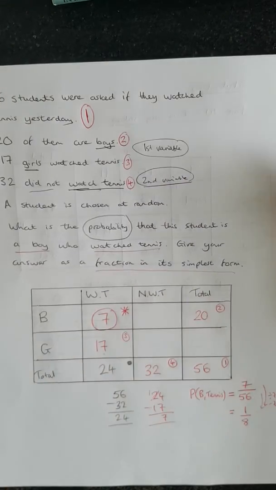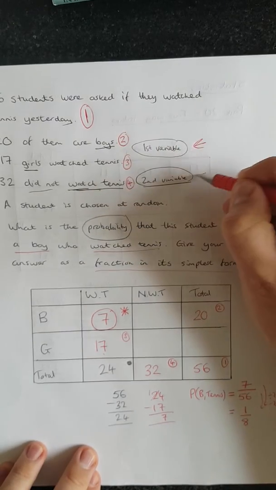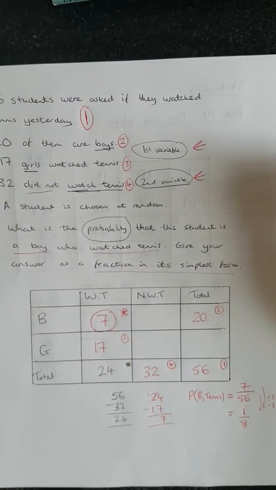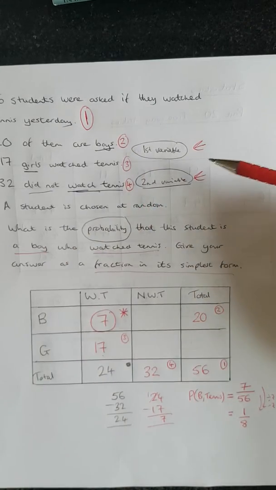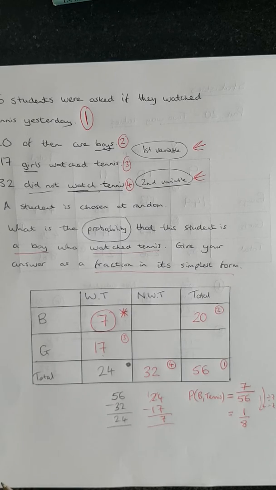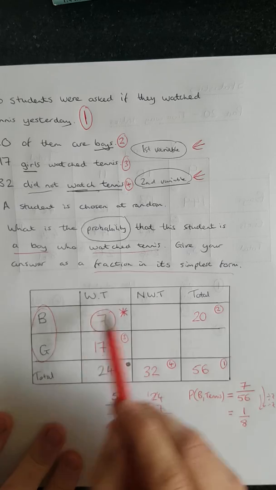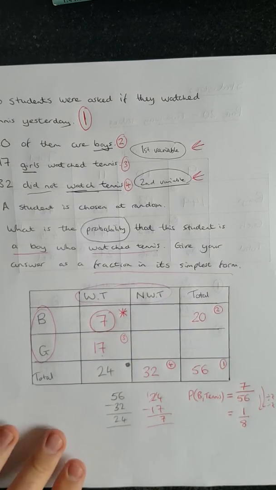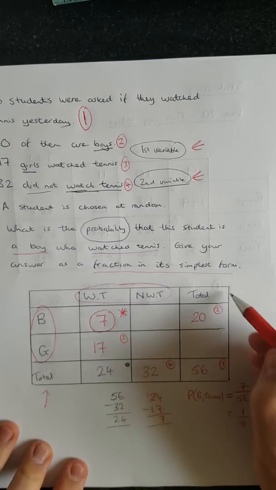Sometimes you'll be given information which contains two variables. When you have to split this information into two variables, a two-way table is an ideal format to do so. So list your two variables on your two sides. Remember to include total columns.